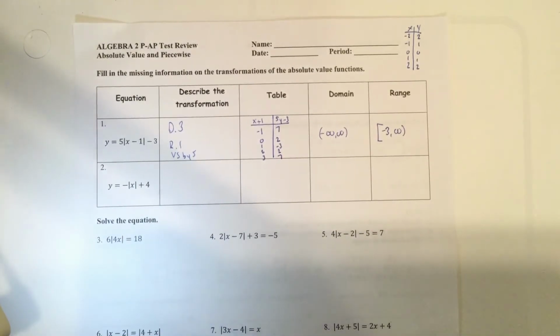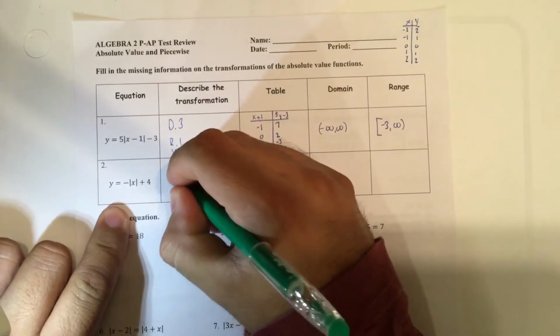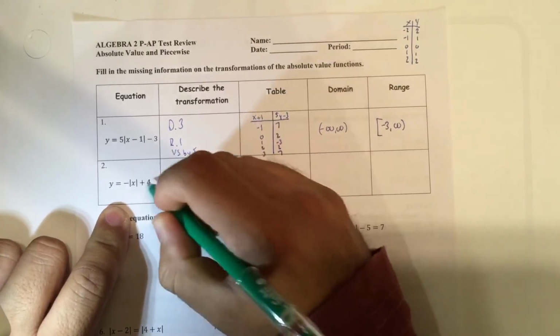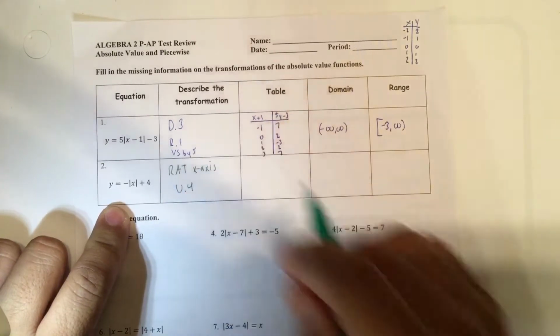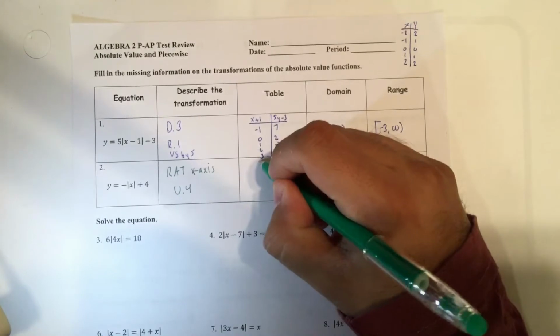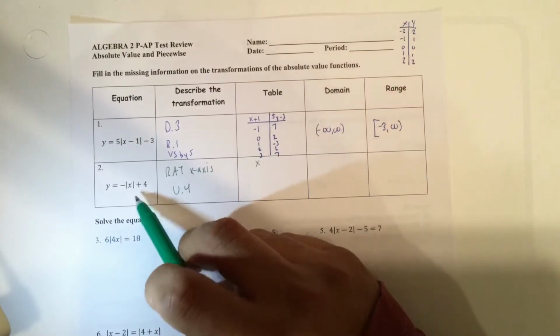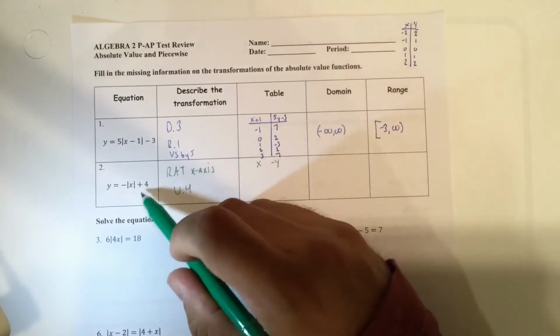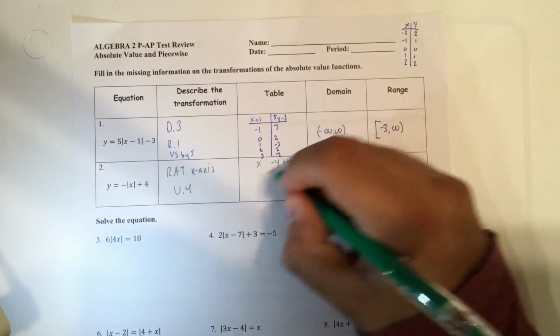Alright, for number 2, let's go and do the transformations on this. So the negative reflects it across the x-axis, and the +4 makes the graph go up 4 units. In terms of x, there's actually nothing affecting x here, but for y, we have the reflection across the x-axis, which makes the y's the opposite of what they were, and then up 4 means to add 4 to the y values afterwards.